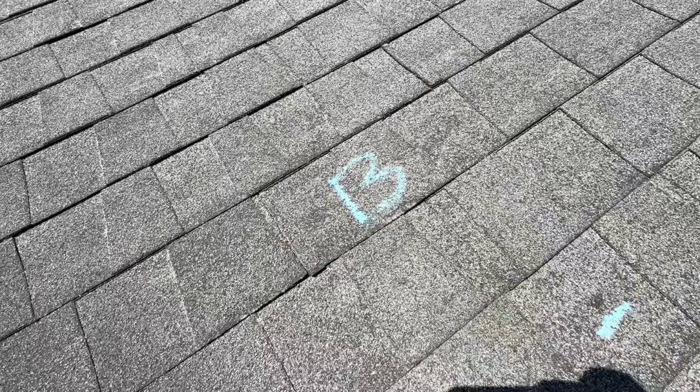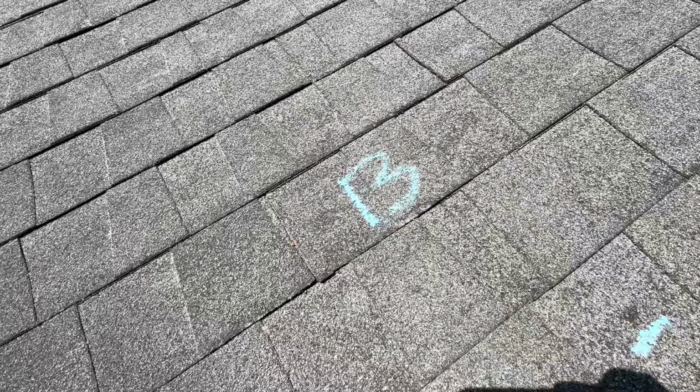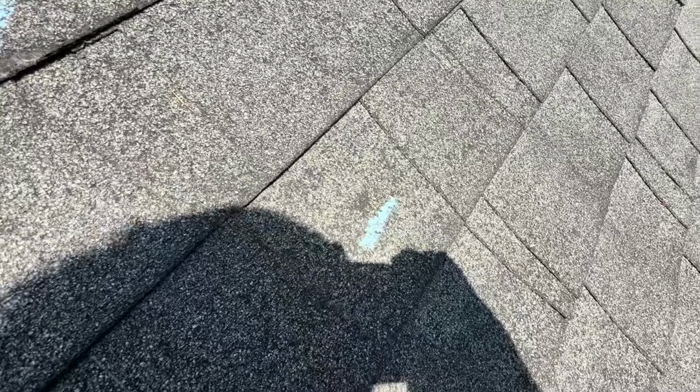It's clearly not hail. However, here is a hail hit. There's some pretty bad granule loss on this roof, which is going back to that wear and tear part. Wear and tear can cause circular indentations, but once again, going back to those embedded granules, although this shingle here has some severe granule loss, you can still see where the granules have been embedded. And if I touch this spot right here, you can see it on camera. It's going up and down.